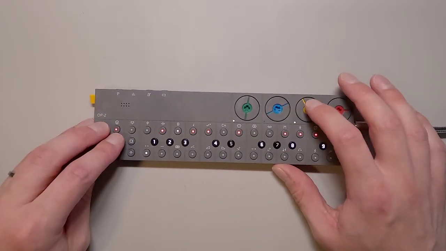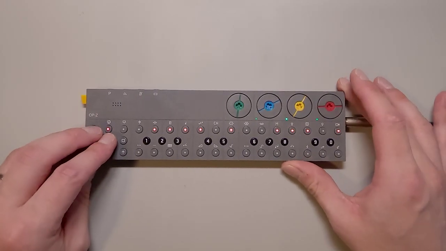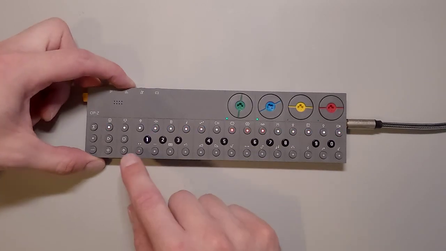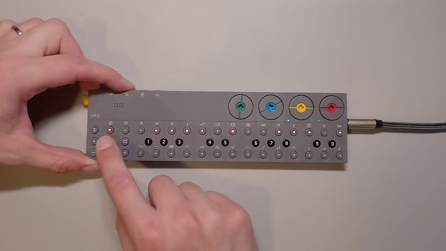So maybe now you understand why I don't really perform live, because my timing is horrible. So let's hear how that sounds. Let's go ahead and unmute the tape track, see how it sounds with that.